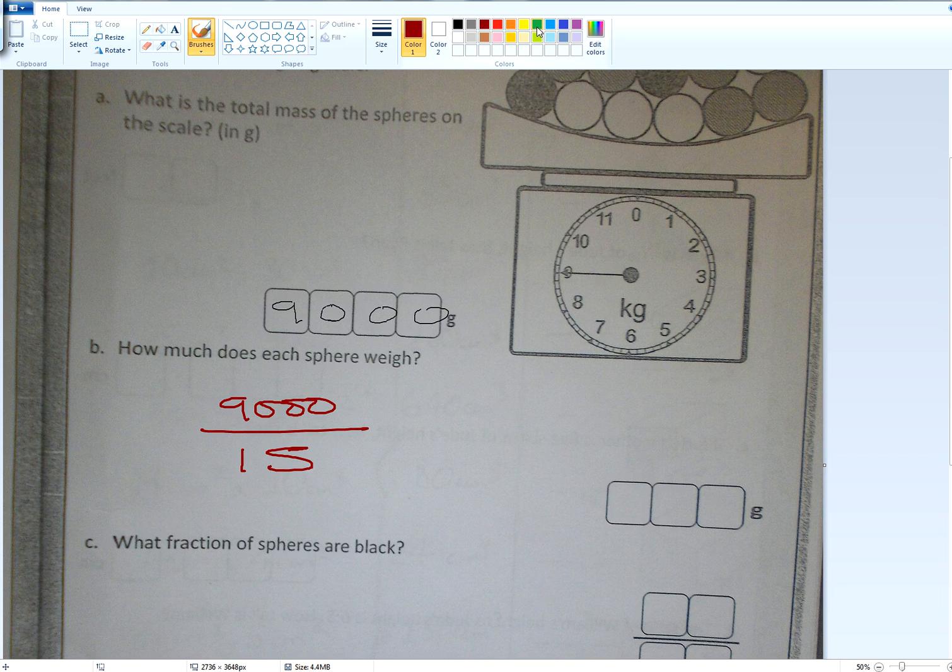So let's cancel by what we know will work. Let's do 9 divided by 3, which is 3, and 15 divided by 3, which is 5. So we're going to have 3,000 left over on the top, divided by 5. Now 3,000 divided by 5 will give you a nice lovely answer of 600. What fraction of the spheres are black for part C?